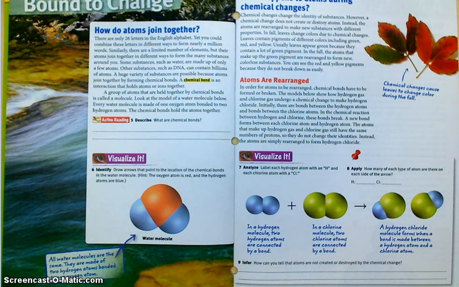Draw arrows that point to the location of chemical bonds in the water molecule. Okay, the oxygen atom is red and the hydrogen atoms are blue. Remember that your chemical bonds are going to be between electrons, either electrons that are being gained, lost, or shared. So your chemical bonds are probably going to be illustrated sort of at the boundary line between the hydrogen and the oxygen molecules. Okay.